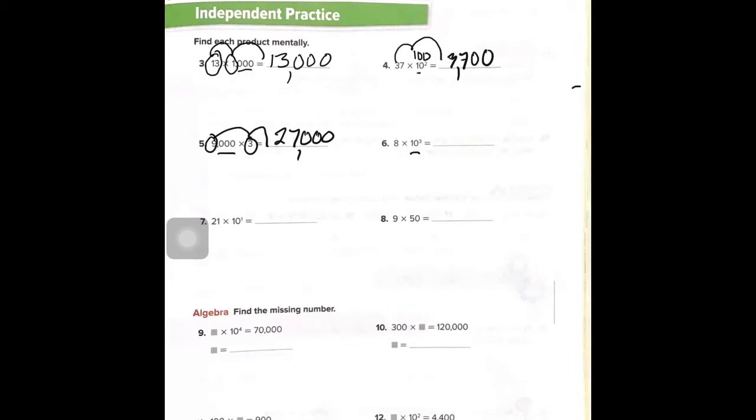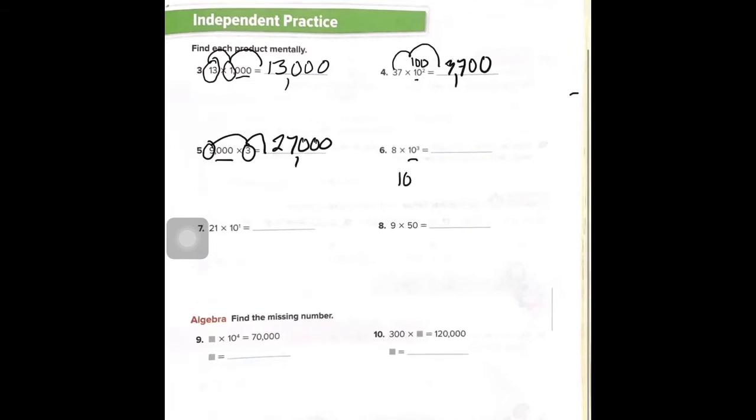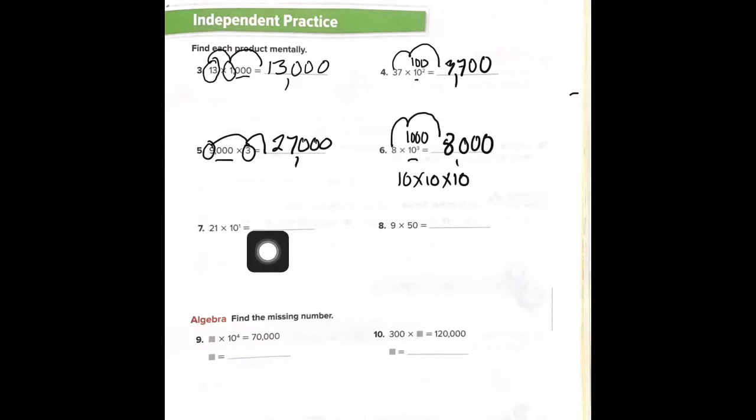10 to the third, we need to translate that. So that means there's a 1 with 3 zeros behind it. Or, it also means 10 times 10 times 10, or 1 with 3 zeros behind it. Okay, so 8 times 1 is 8, plus the 3 zeros. Good job.